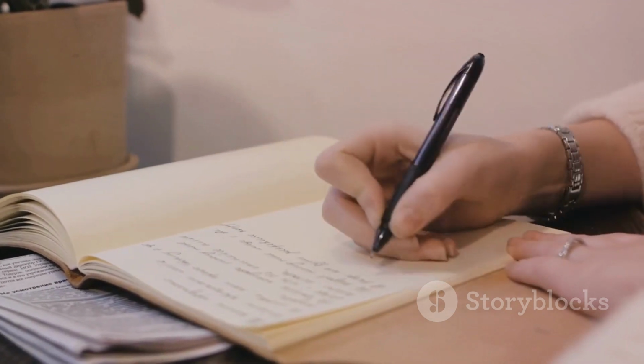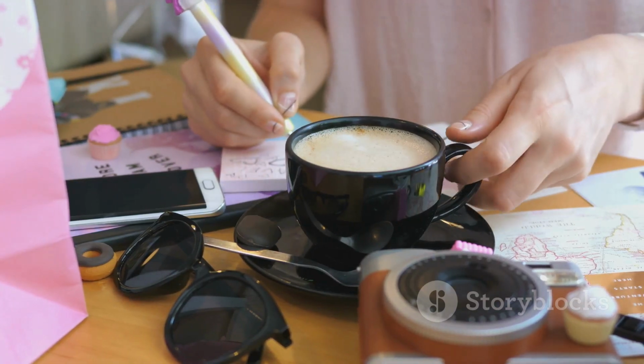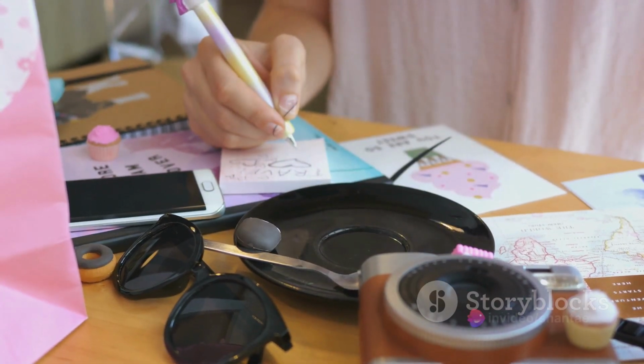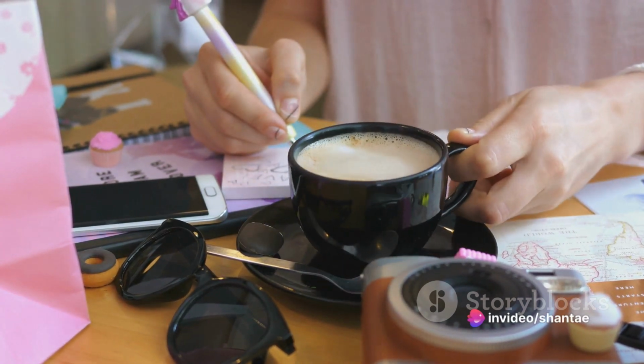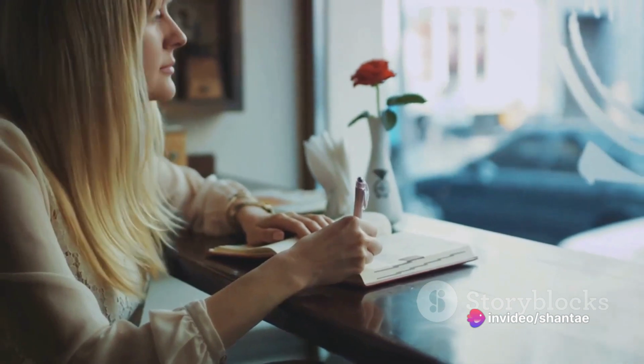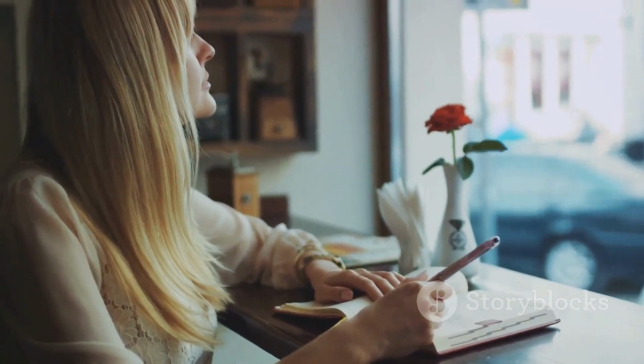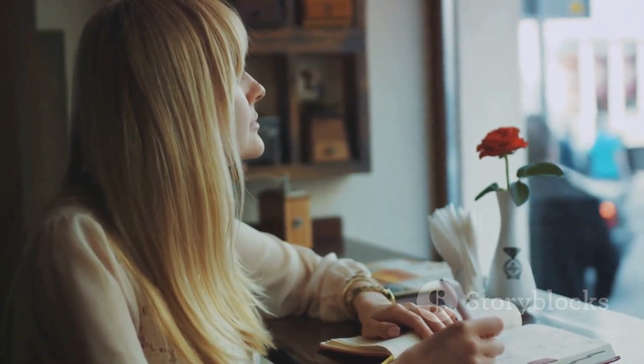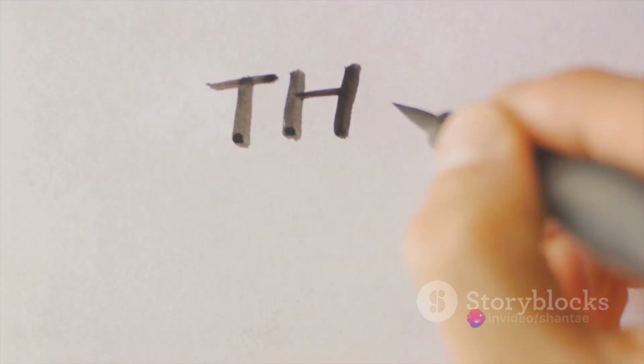Writing the first draft can be daunting, but it's also exhilarating. It's the moment when your story starts to come alive, when your characters begin to speak, and your world takes shape. It's a journey of discovery, of trial and error, of creativity in its purest form. Remember, the first draft is just the beginning.